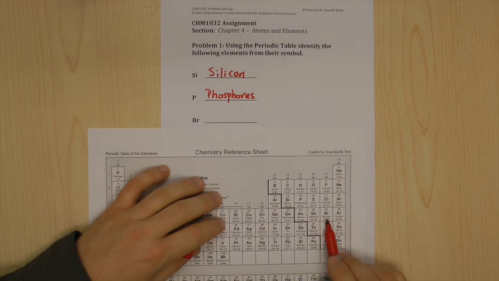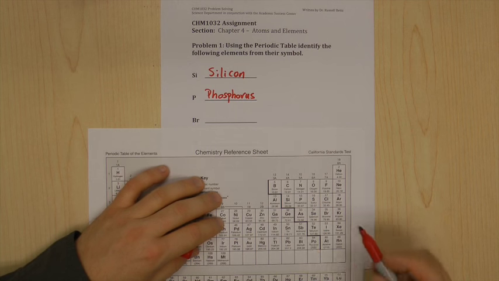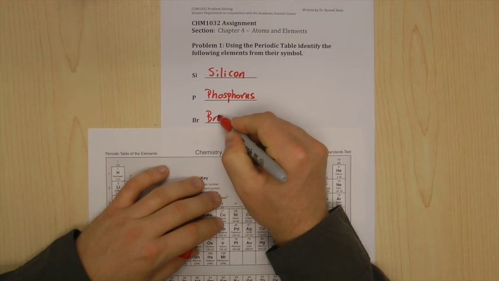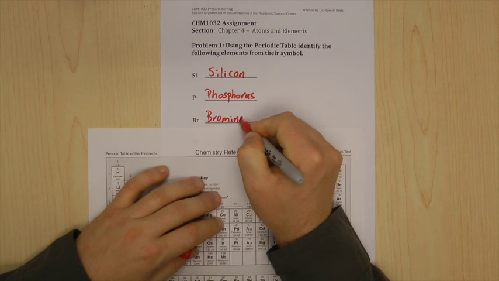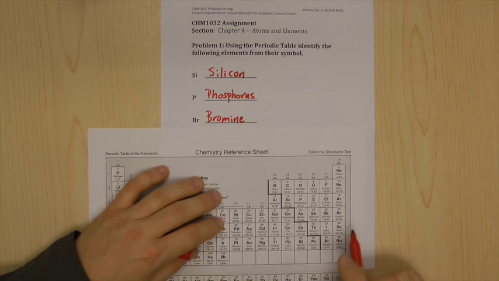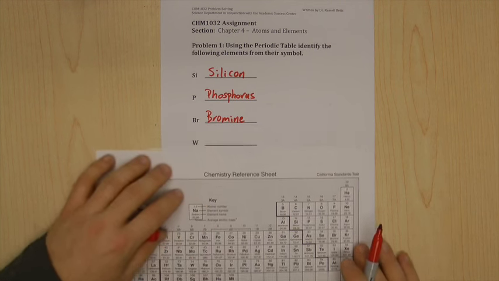Bromine. Here's bromine on the periodic table. Here's how it's spelled. B-R-O-M-I-N-E. Element Br is bromine.